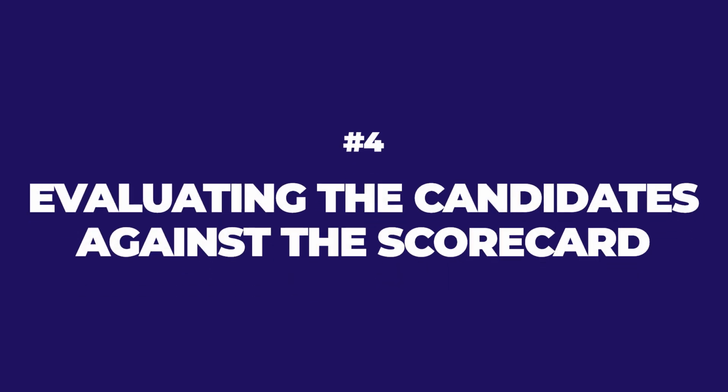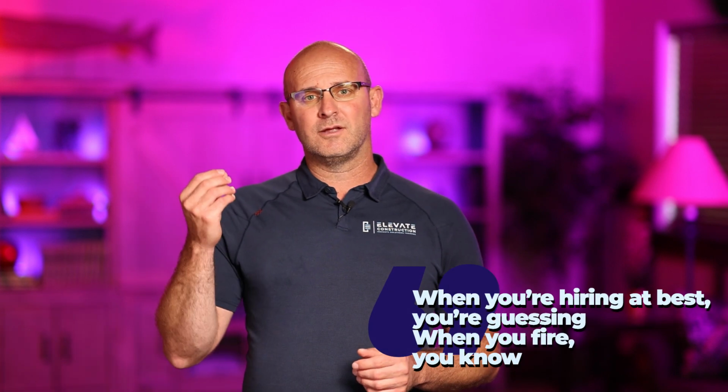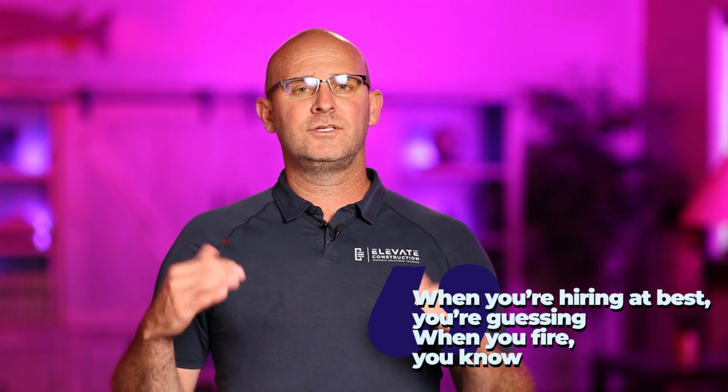Four, evaluate the candidates against the scorecard and go through their experience. You're really going to want to get a feel for their alignment to the culture, their job history, and basically their overall mindset. I love the idea of, not negatively but positively, putting them on the spot and giving them real-life scenarios and situations to actually practice and demonstrate their capability instead of just talking. I love what Gary Vee said: when you're hiring, at best you're guessing. When you fire, you know. Don't beat yourself up too much about it. It's pretty easy to get a candidate that's not a good fit and doesn't have the capability. But you will want to improve your recruiting and hiring systems as best as you possibly can.